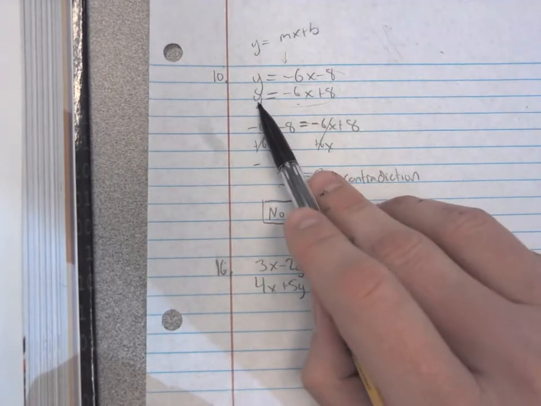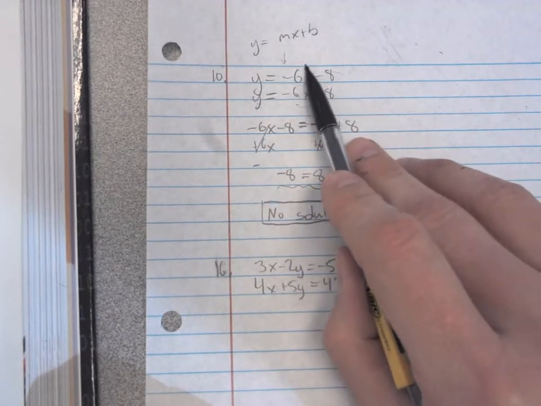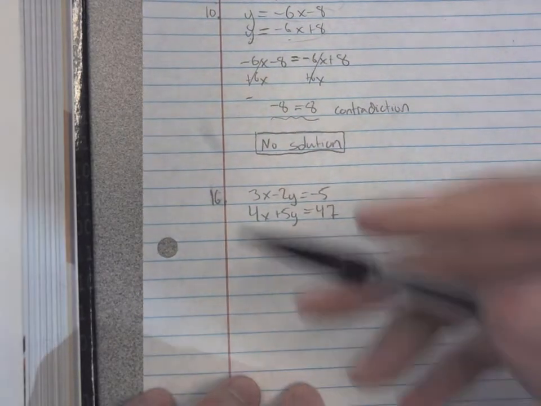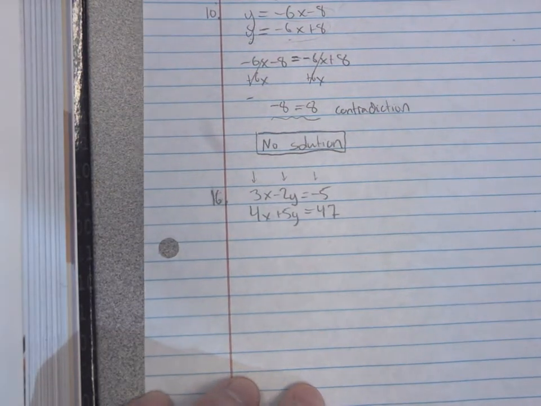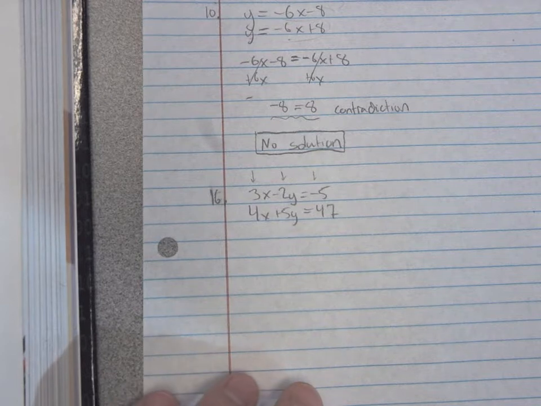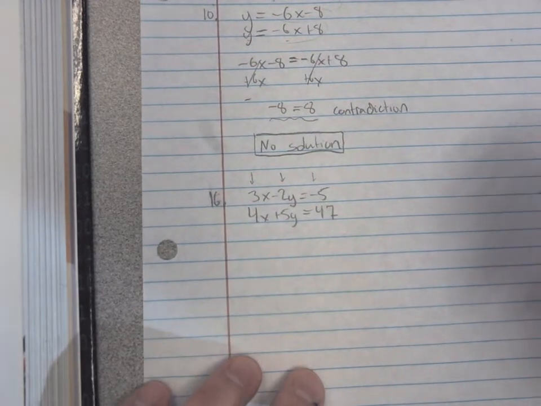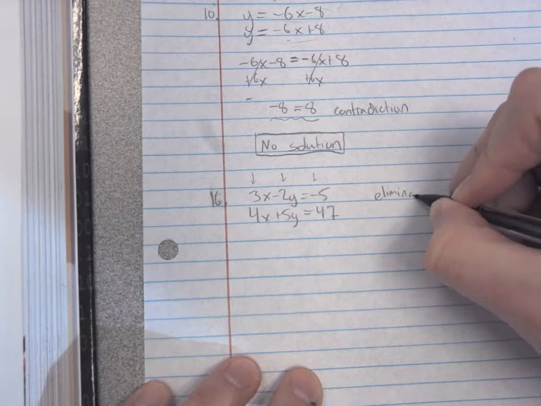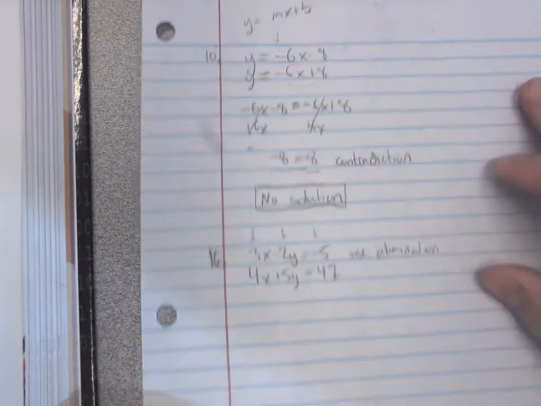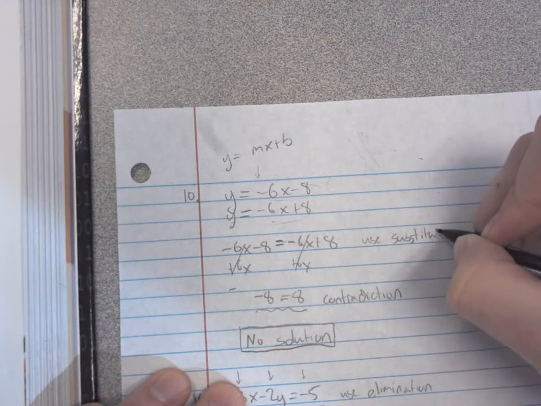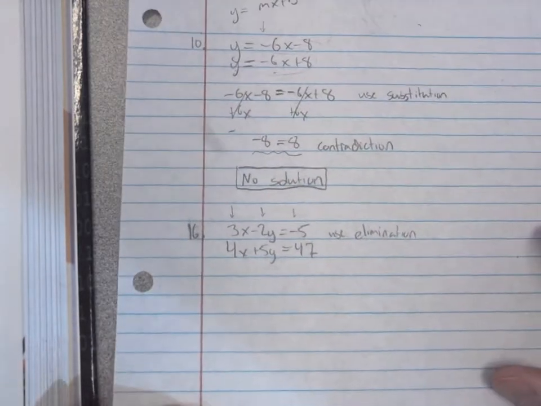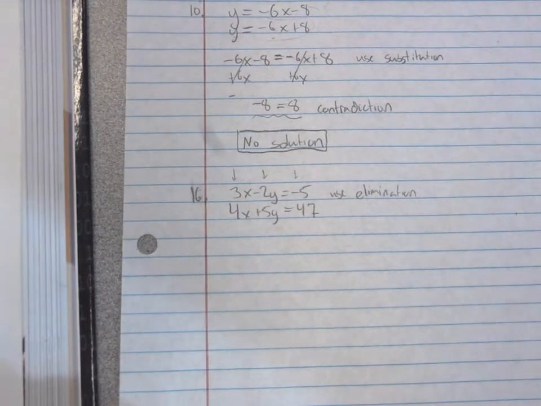We replaced this variable y with this stuff. So that's a substitution. Now here, notice that these are both in standard form. We have the x's and then the y's and then the numbers. So they're kind of stacked, ready to go for elimination. So I would probably use elimination here, whereas up here, we used substitution. Okay, and you can pick your method. You don't have to use any particular method. You just choose what the problem is set up for, what's going to be the easiest.